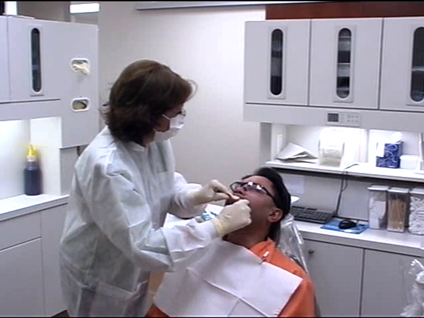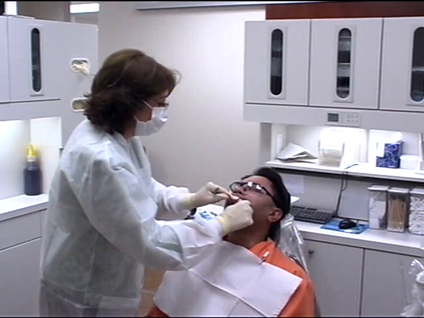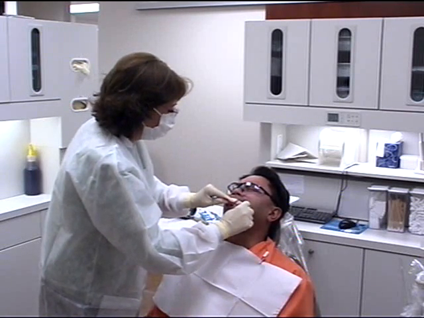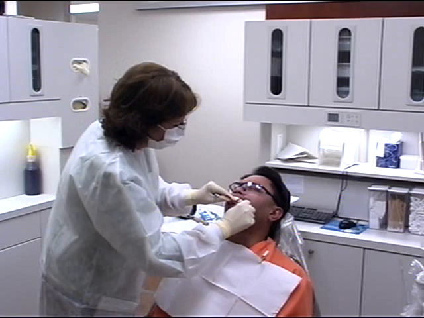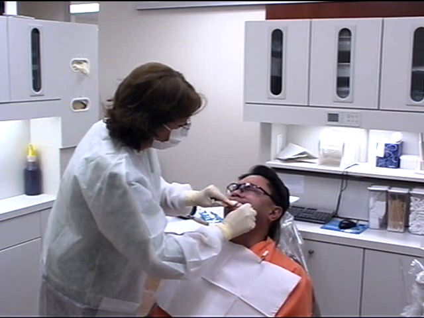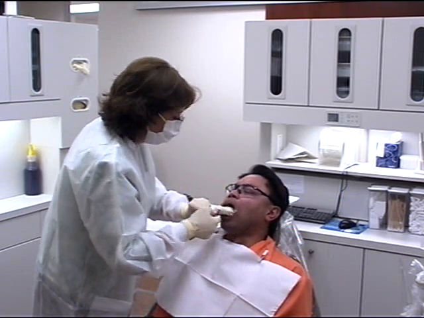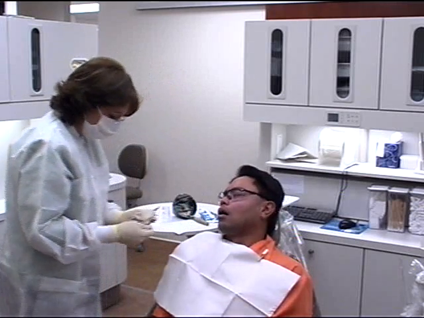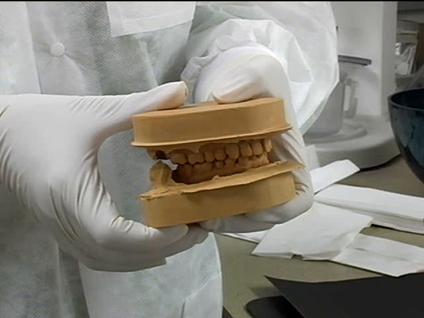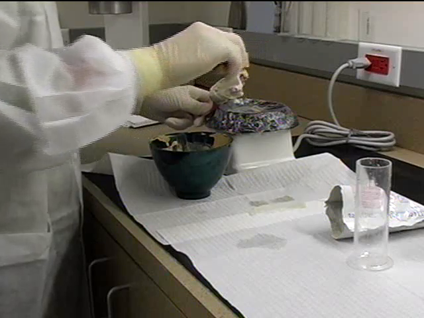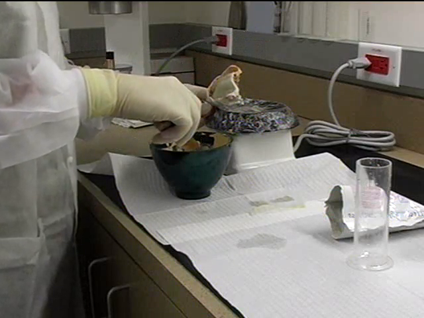Alginate impressions are used to register and reproduce the form of the teeth and oral tissues and the relationship with each other. The impression gives a negative reproduction of the oral tissues. A positive reproduction of the tissues, a model, is then made by pouring dental stone in the impression and allowing it to harden.